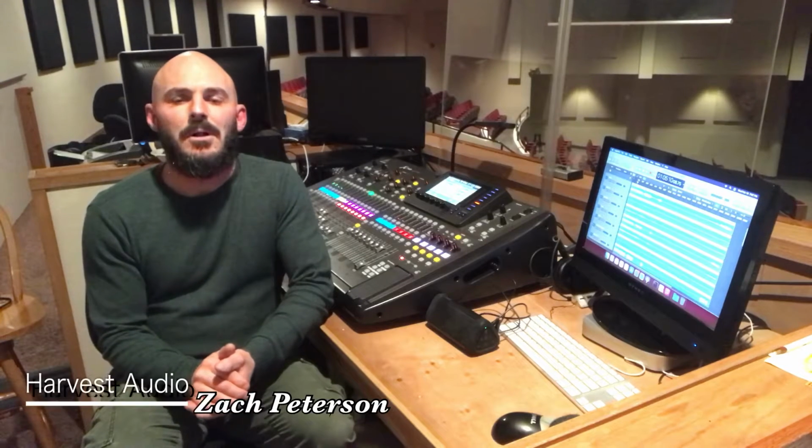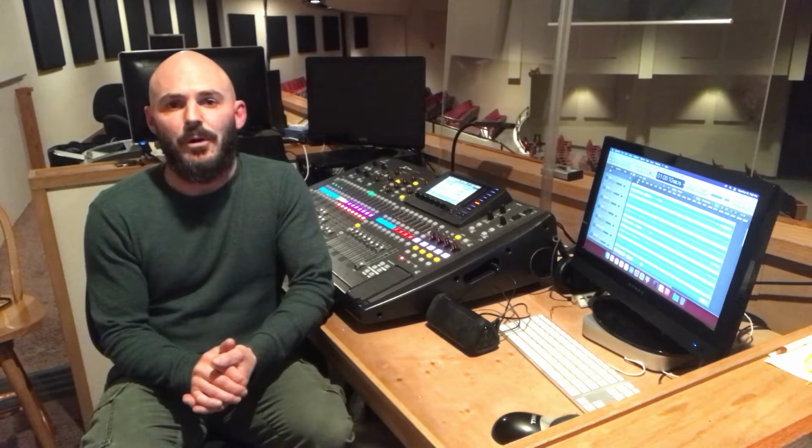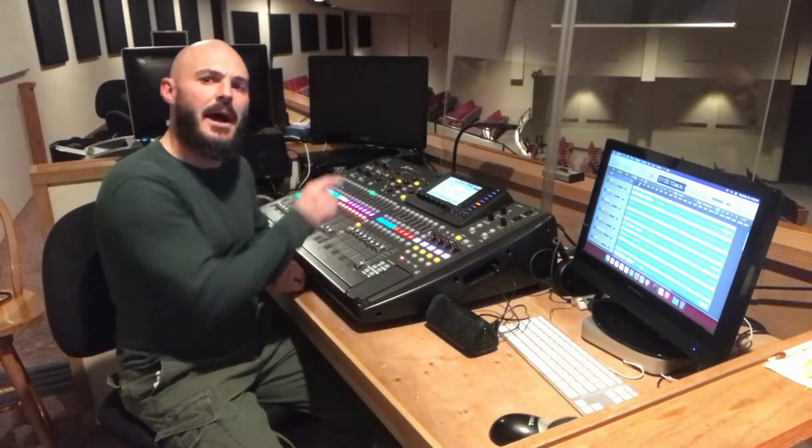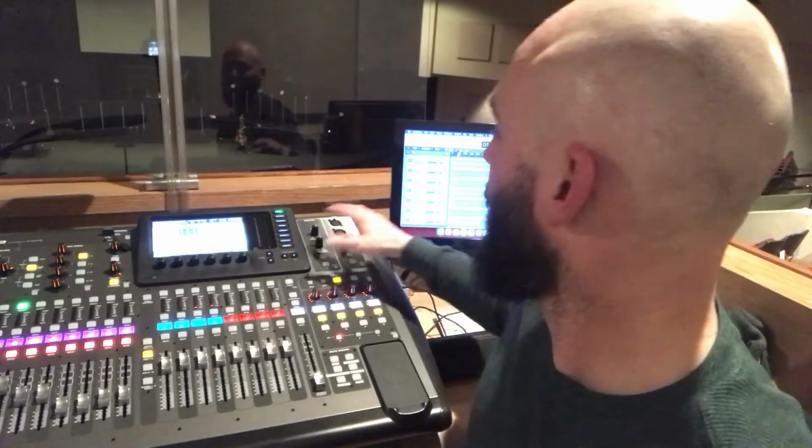Hey audio team, let's go over adding effects like reverb to vocals or instruments. So where are these effects and how do I get to them? You have inboard effects, which are inside the console itself, and you have outboard effects, which are usually in a rack or something right next to the console usually. To get to your inboard effects, press the effect button, which is right next to the screen on the console.